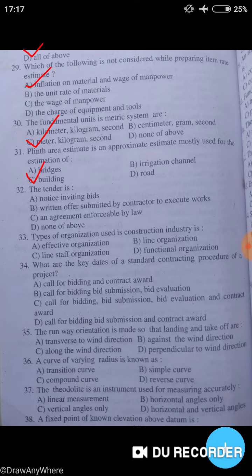Tender is a written offer. Tender is notice inviting bids. Written offer submitted by contractor to execute work. Notice inviting bids. Question 32: notice inviting bids. Types of organization used in construction industry is line organization. The answer to 33 is line organization.